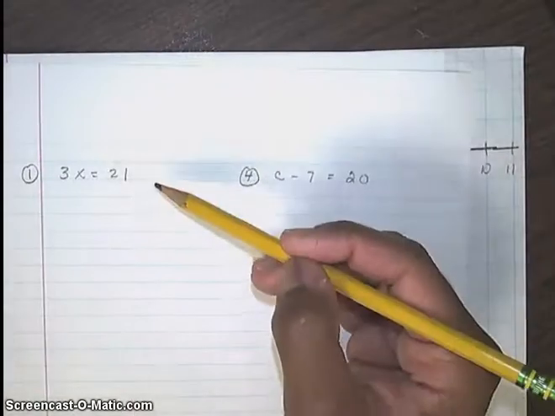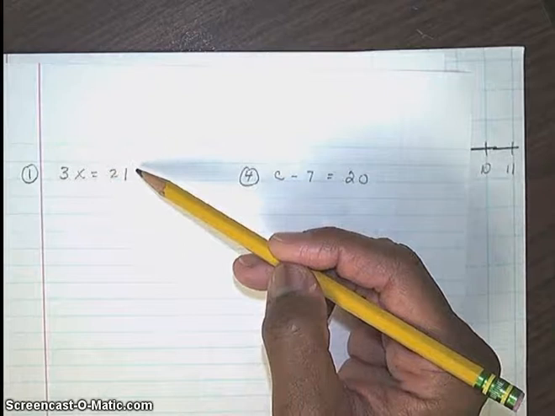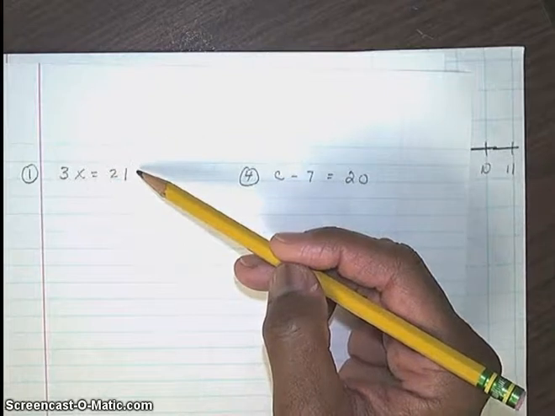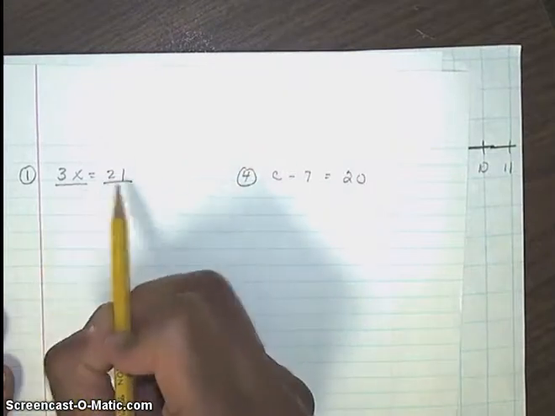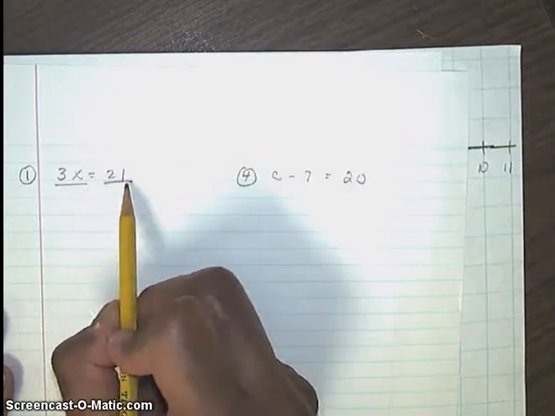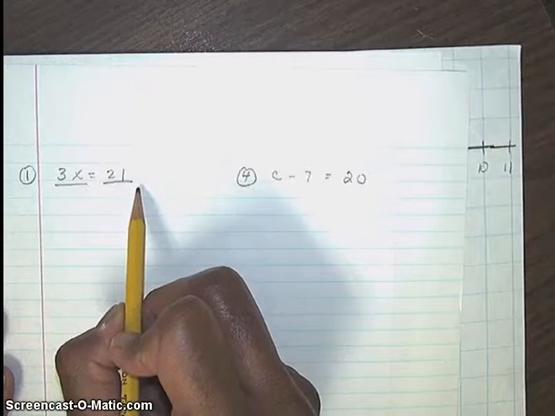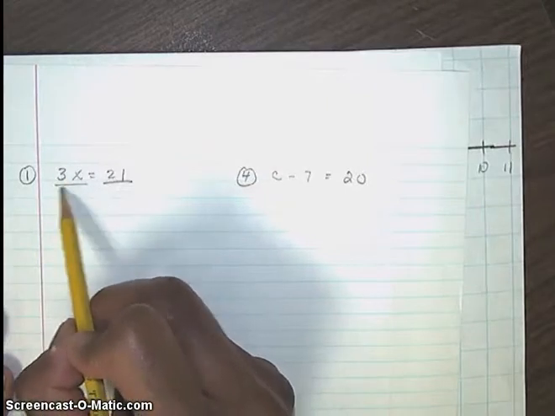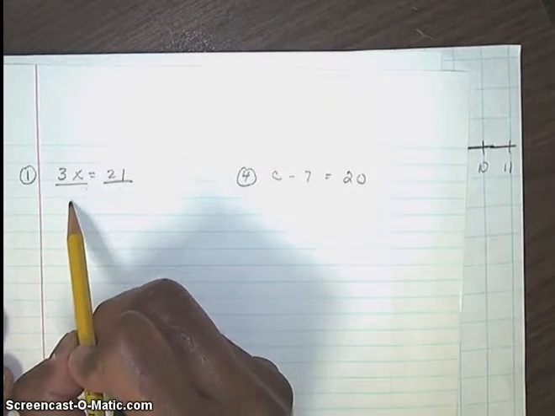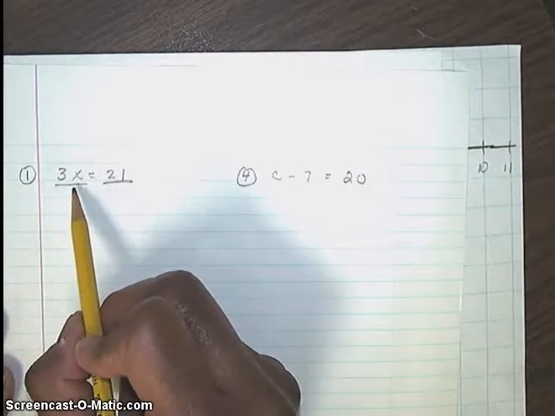So when we look at this problem, we know that it's multiplication. So what we're going to do is find the inverse operation, and the inverse operation is going to again be division. Now what I'm drawing underneath 3x is equal to 21 is an actual fraction bar, which is what you're most familiar with it as, but it's also considered a division bar. Anytime you have a number over a fraction bar with a number underneath it, it can also be considered a division problem. So that's what we're going to do.